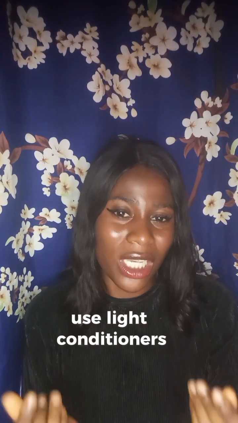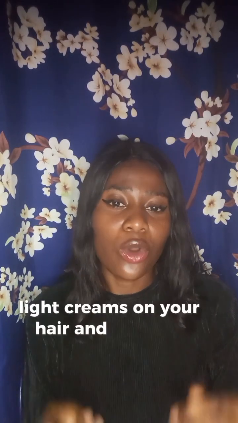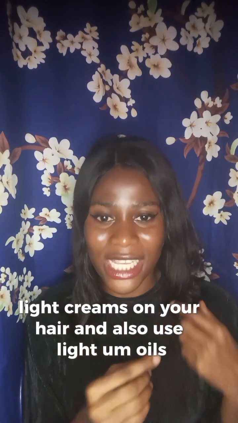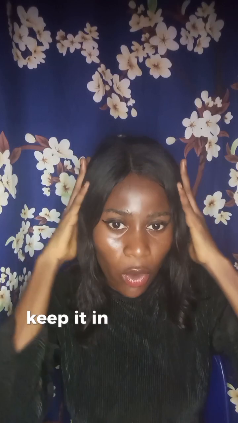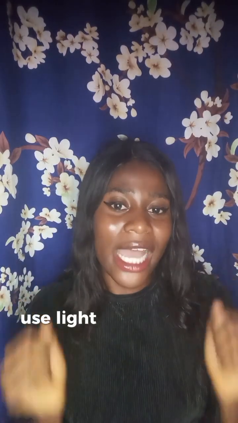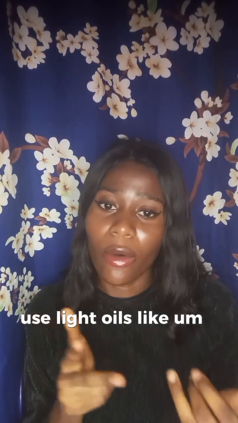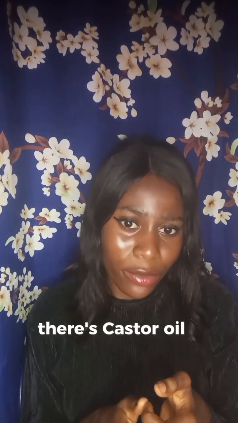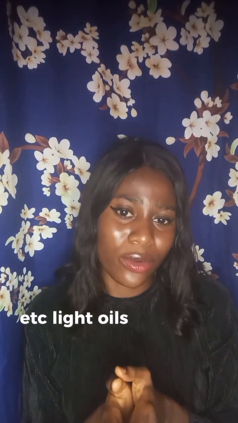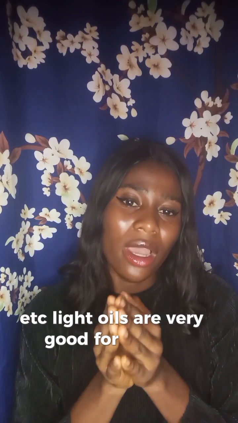Use light conditioners, light creams on your hair, and also use light oils as sealers to seal the hair and retain that moisture, keep it in your hair. Use light oils like argan, jojoba, castor oil, etc. Light oils are very good for 3A hair.